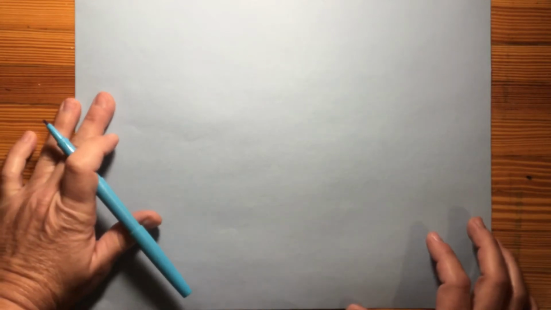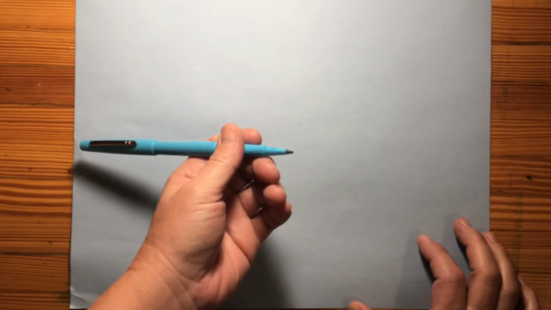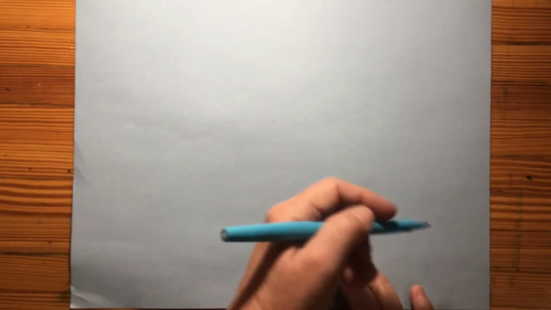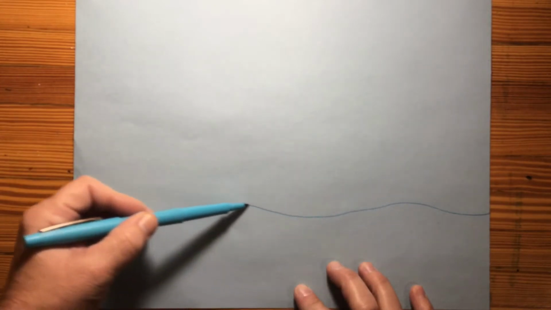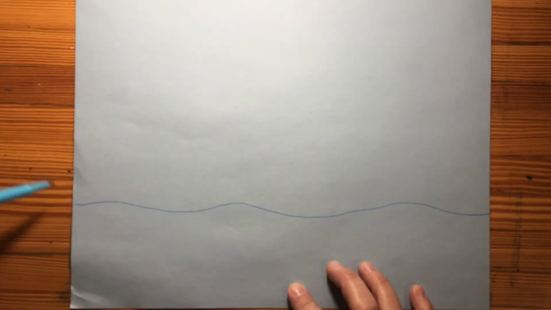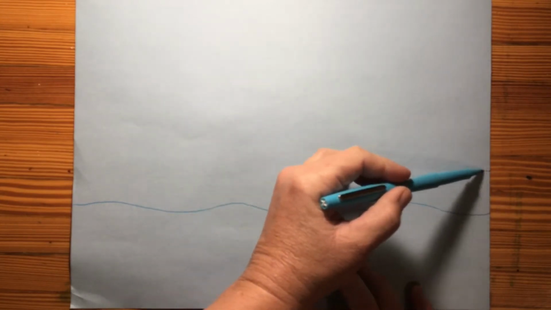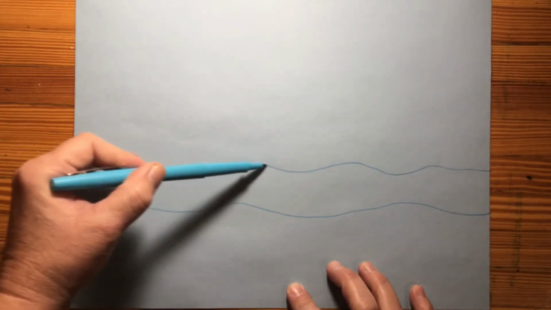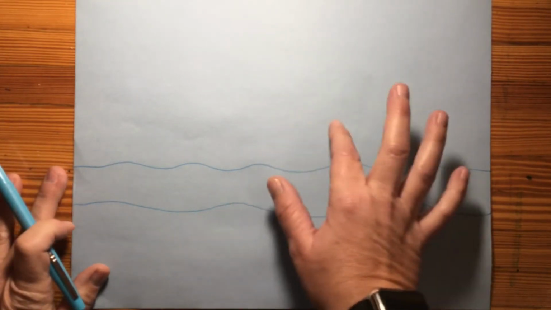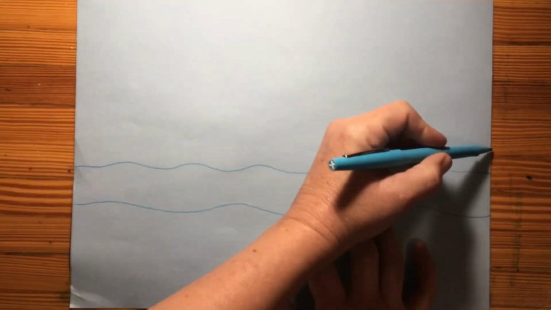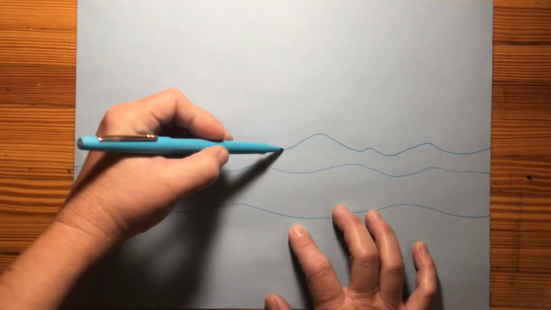Okay, first job, you are going to use your pencil. I'm going to use a blue pen so that you can see. So I'm going to make a ground line for my foreground, just a nice wavy line. Then a line a little closer for my middle ground, just a wavy line. And then my background line, it's going to be close too, but it's going to look more like mountains, okay?